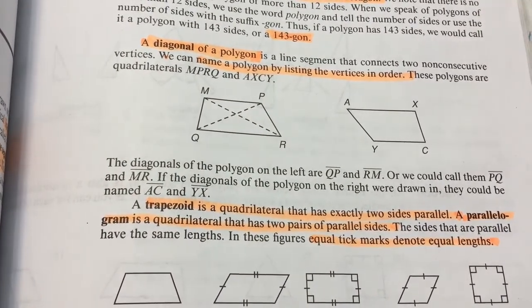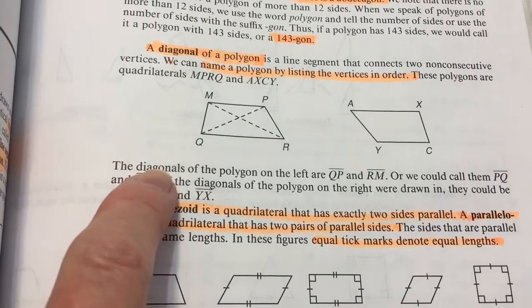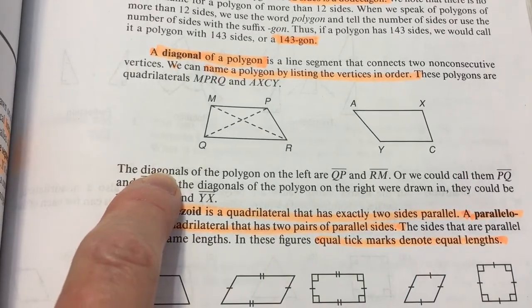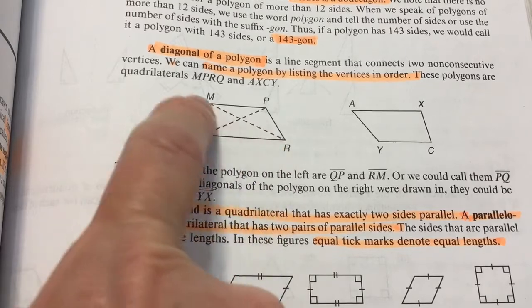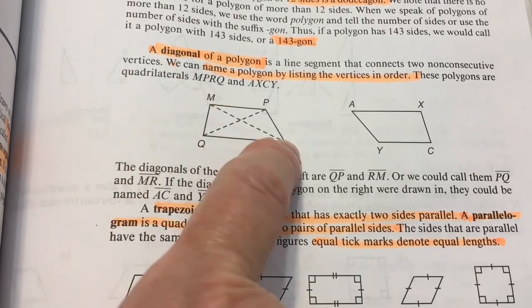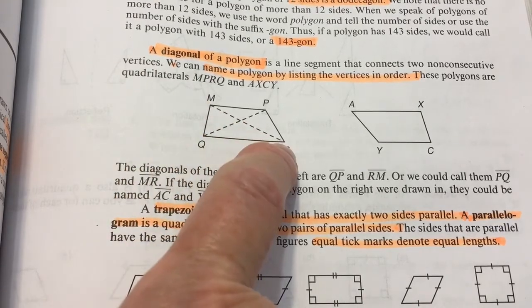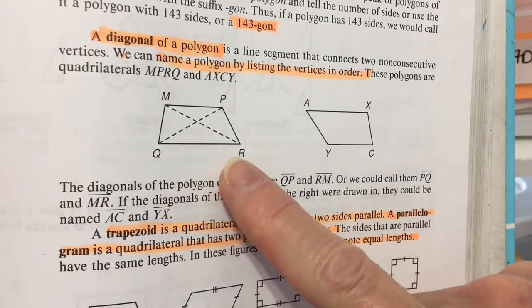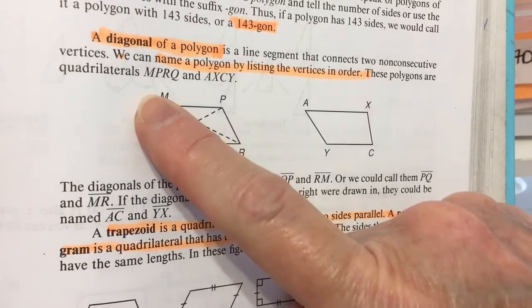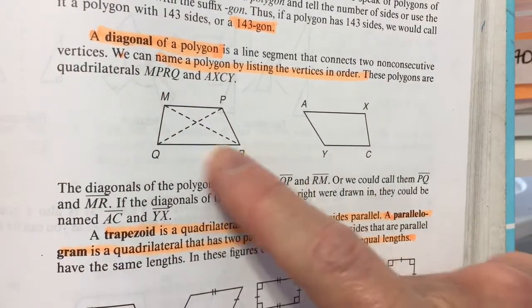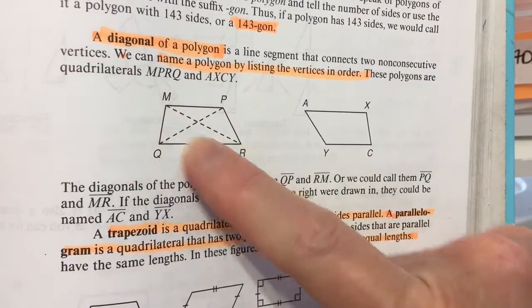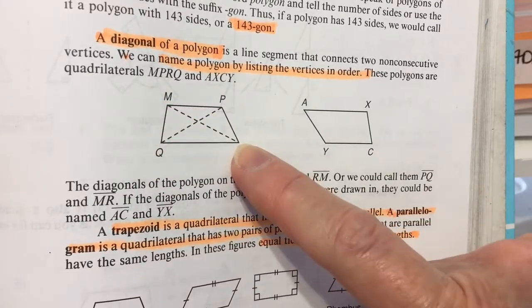Now, the diagonals here also have names. So you see the lines are drawn here, the dashed lines here, that's a diagonal. And that diagonal could be called MR. Likewise, it could also be called RM. MR or RM would both name that diagonal.